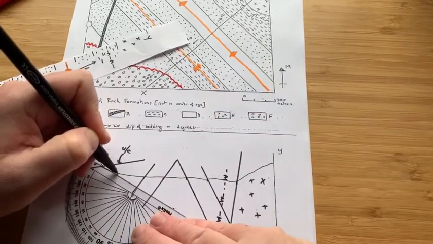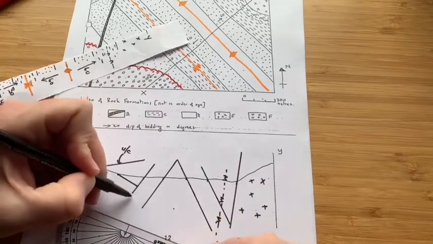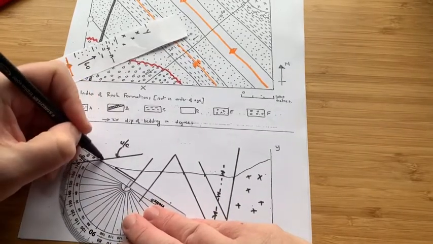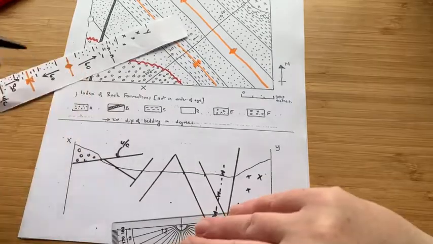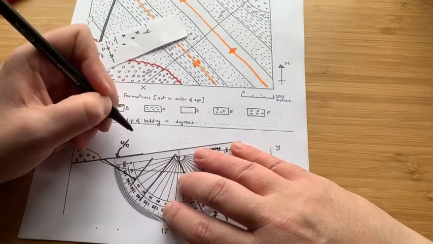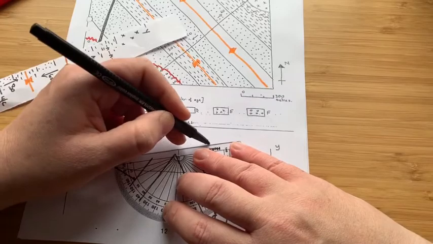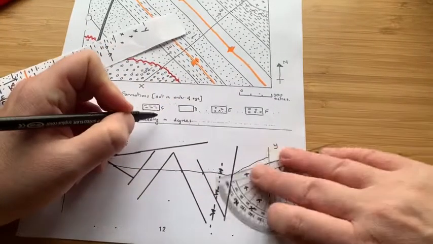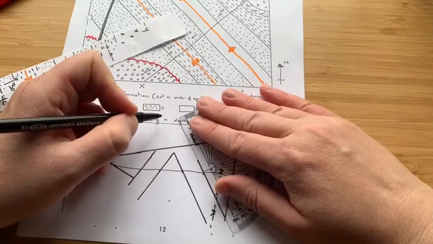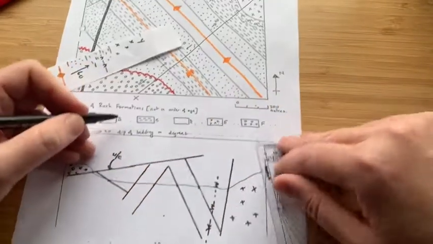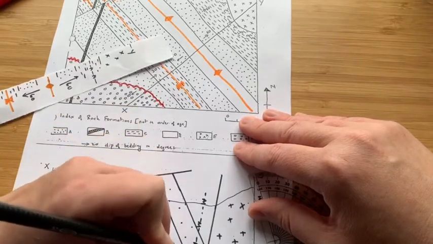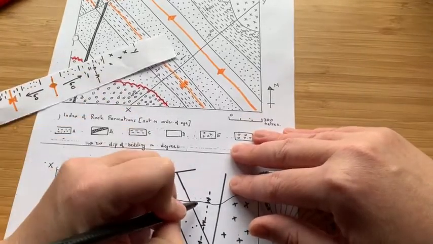So, classic mistake. I extended that too far. That's why I always do it in pencil so you can rub things out afterwards. I'm going to extend my unconformity a bit higher. Take that up to there. Okay.